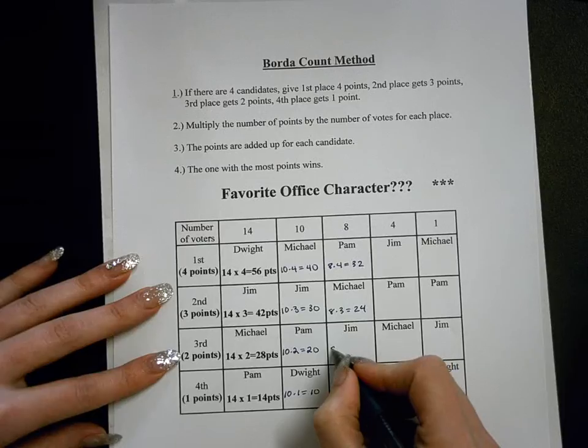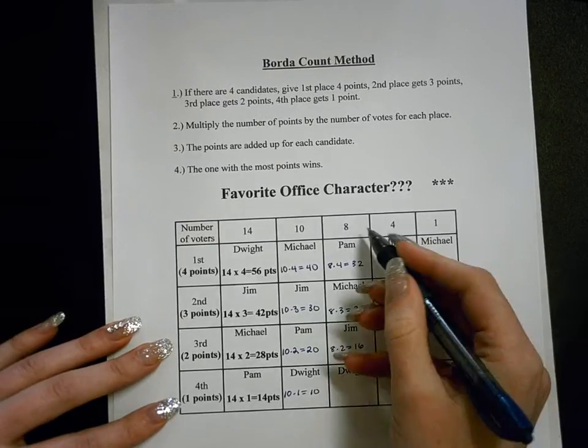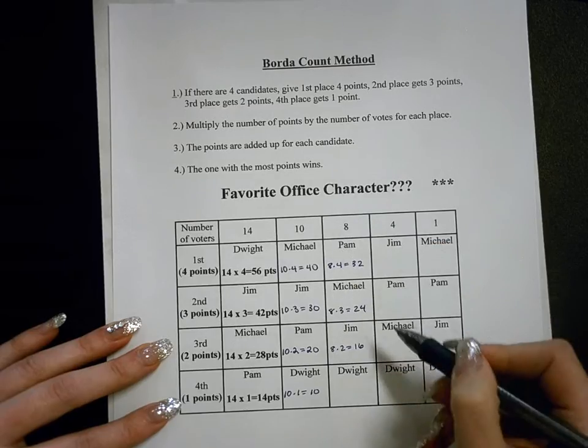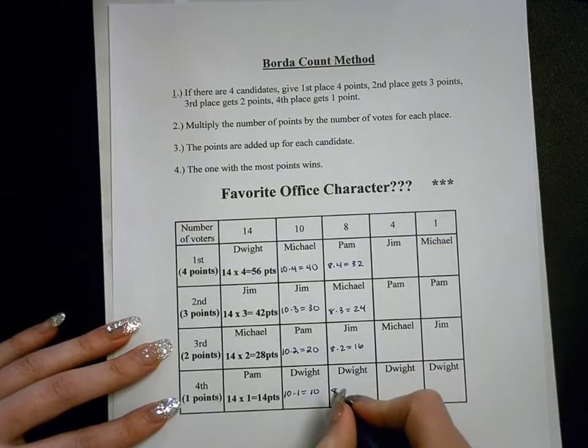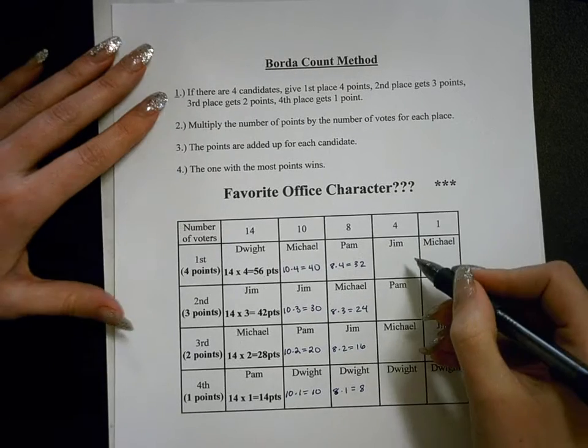We're going to go 8 times 2, which is 16. Dwight, he's in last place again, so he gets 1 point, and there's 8 people who voted him last, so 8 times 1, which is 8. And we're just going to move on here.